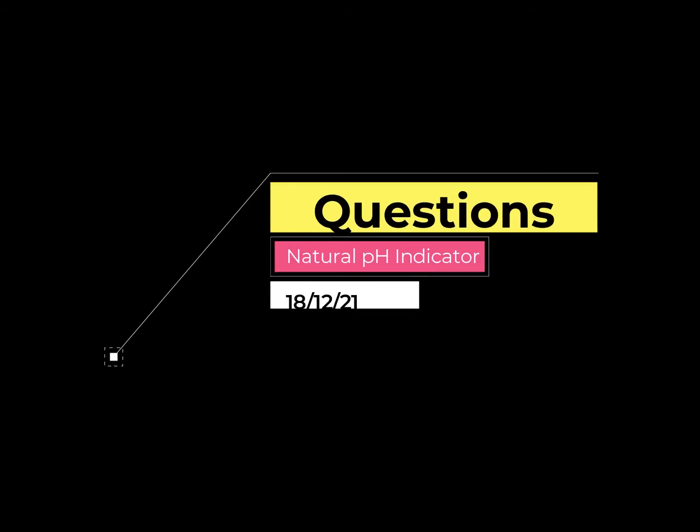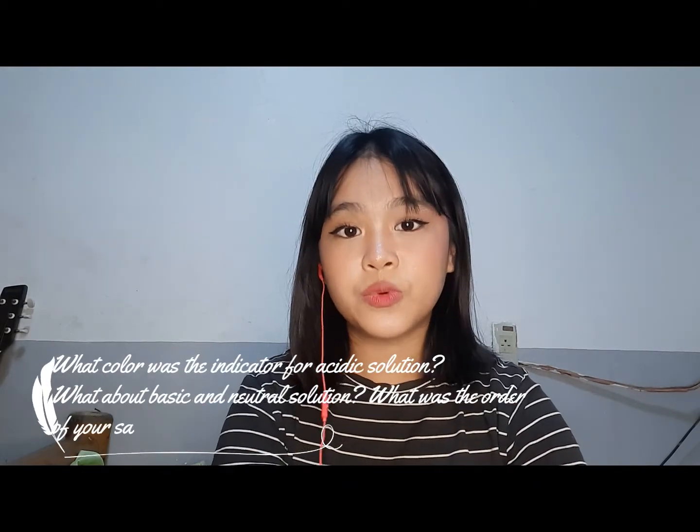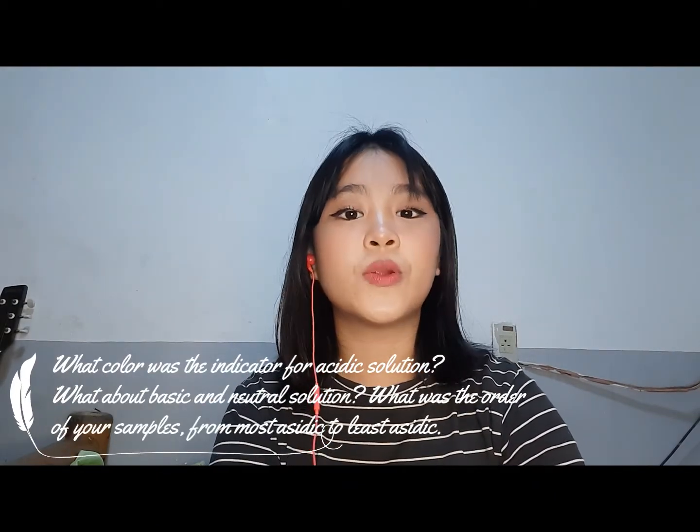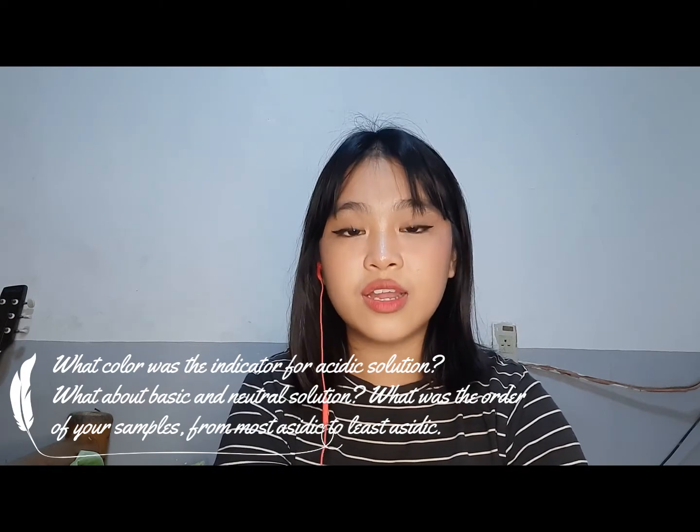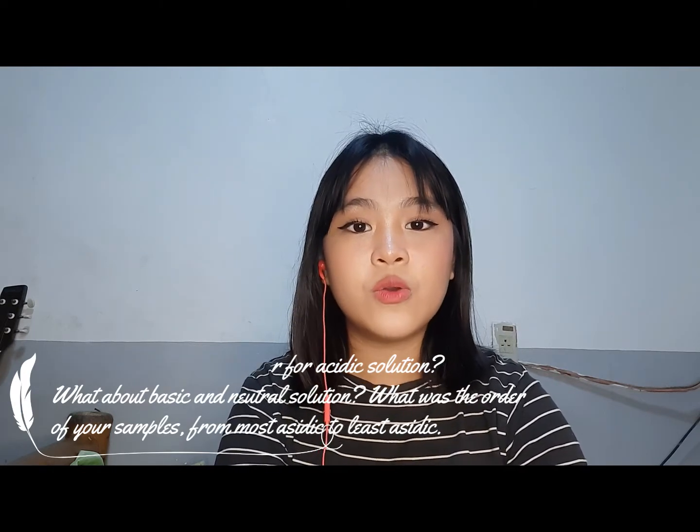Now, let us proceed to answering some guide questions. The natural pH indicator that we used turned into a lighter shade of yellow when it was poured into the acidic solution. From the previous experiment conducted by Miss Rachel, she used vinegar and lemon juice as a sample, which has a pH level of 2 and 3. From this, we can say that the lighter the indicator, the more acidic the solution is.